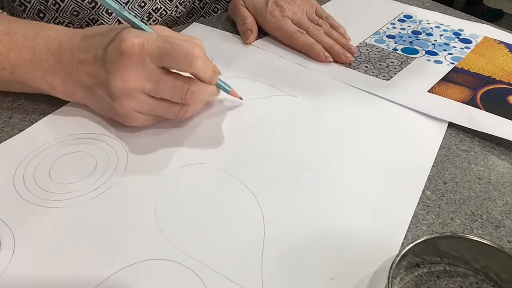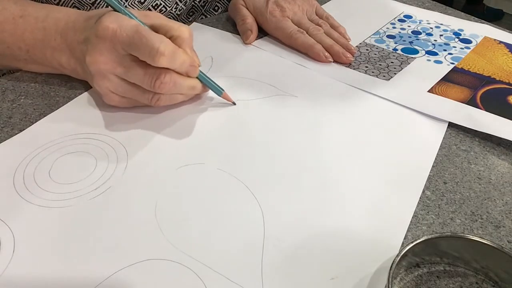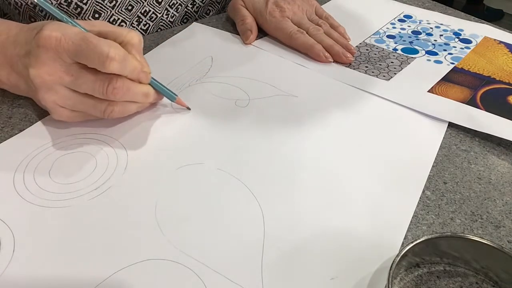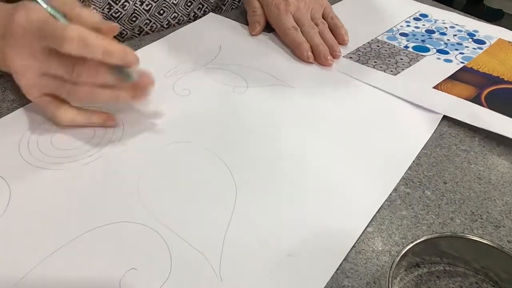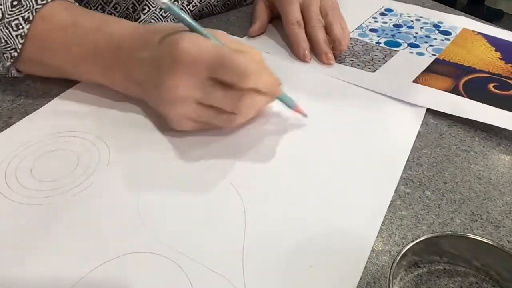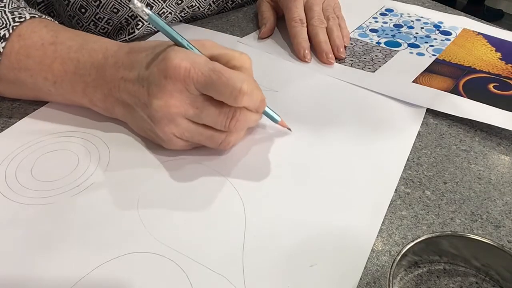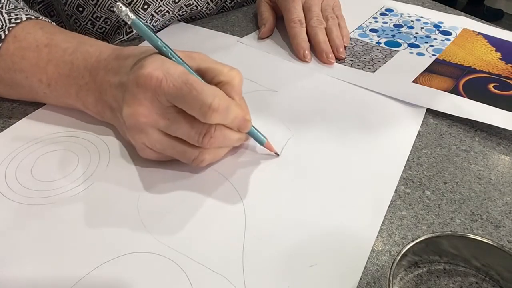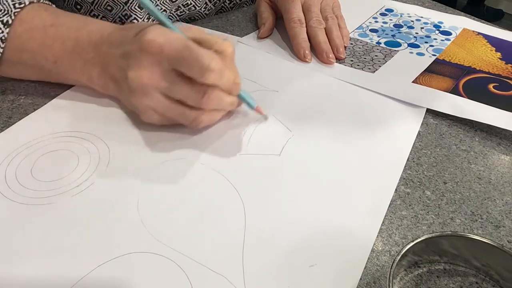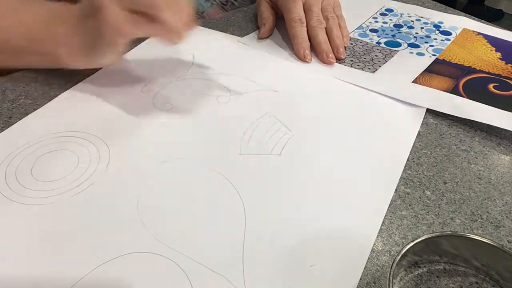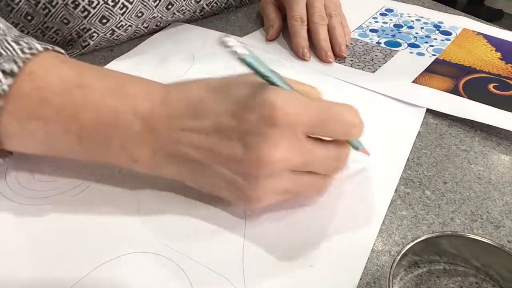And then I could have my curve coming round like that on top. Or I still quite like these discs coming up, raising this base up. So I could draw something like that to represent the discs.